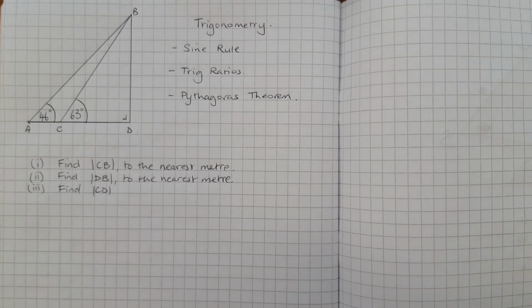Okay, so we're going to look at some trigonometry. We're going to practice the sine rule, the trig ratios, and Pythagoras theorem. In it, we're going to look at both right-angled triangles and non-right-angled triangles. So on the left-hand side, we've been given a problem where you have two triangles, ABC and CBD.